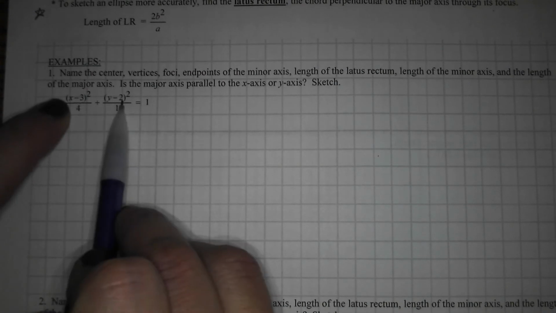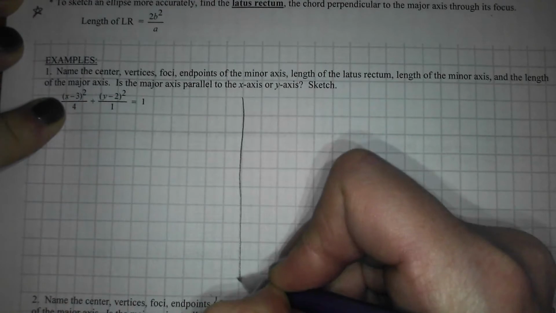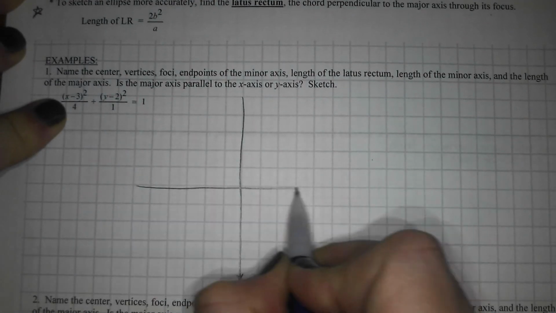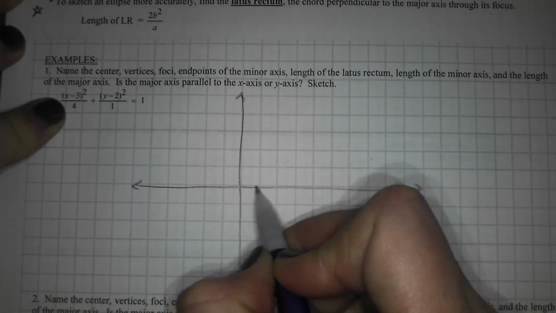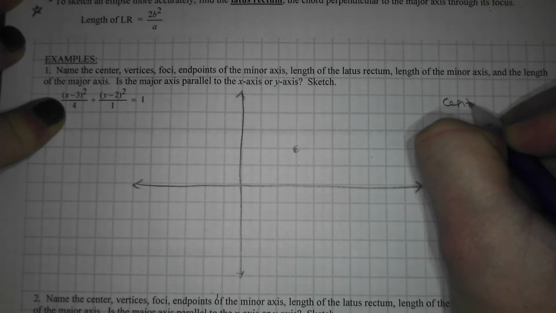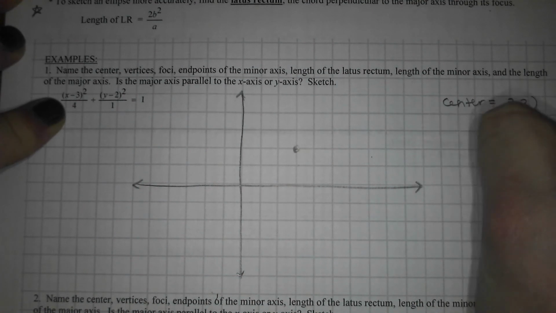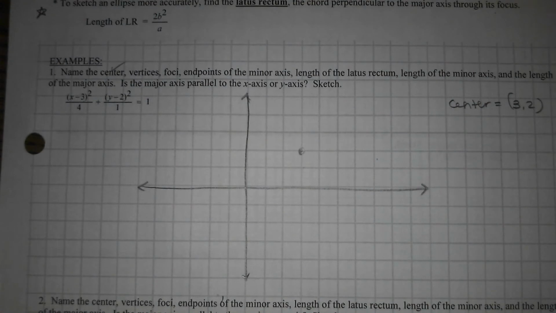3, 2. Is everyone good with that? Yes. So if I sketch a graph, and I'm going to plot the point 1, 2, 3, 1, 2. The center is 3, 2. Got it.